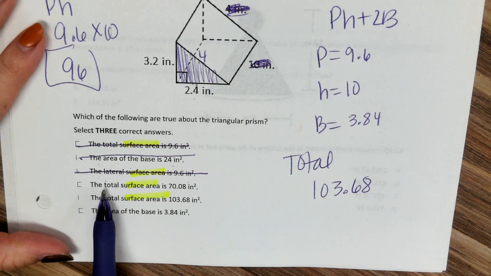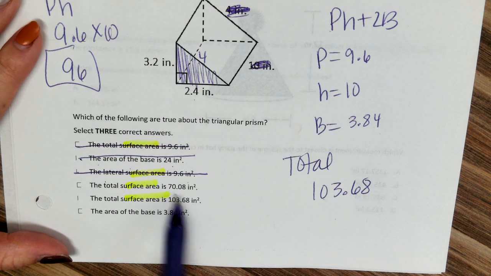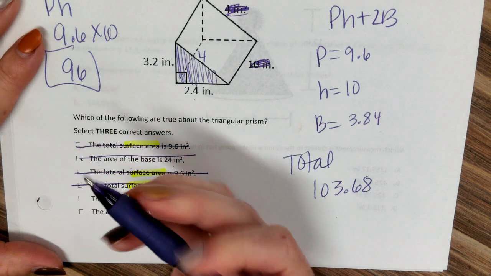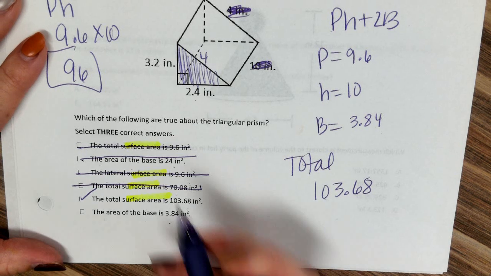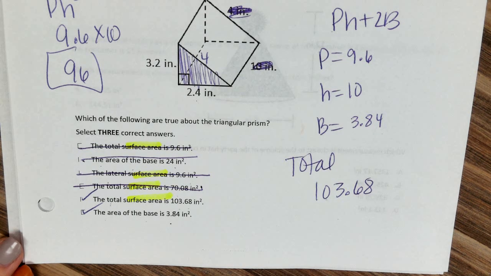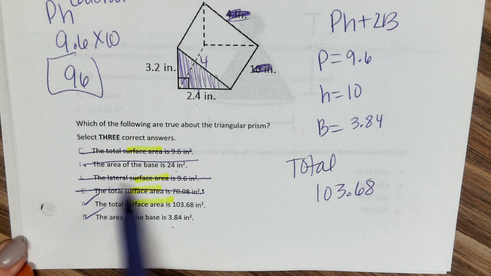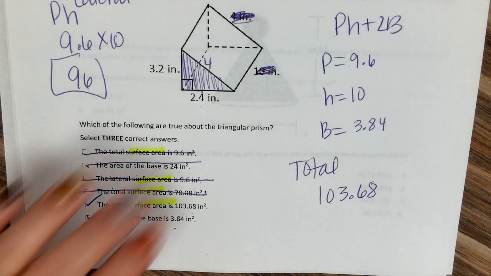96. The total surface area is 70.08. Yes or no? Nope. The total surface area is 103.68. Yes. The area of the base is 3.84. Yes. Was there 3 correct answers? No. So this is an error, but on that answer document you'll be fine, because it's only those 2. There's only 2 answers. I think that they meant to take that decimal out, because then it would have been correct. But it's wrong.